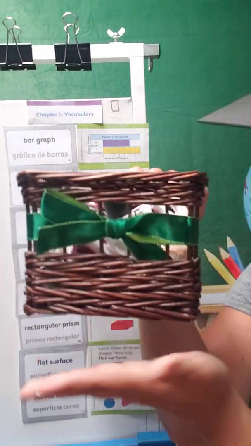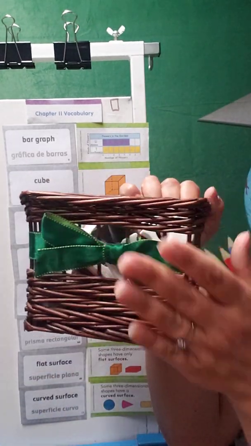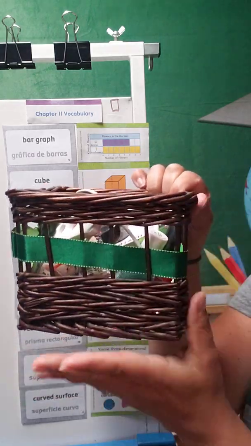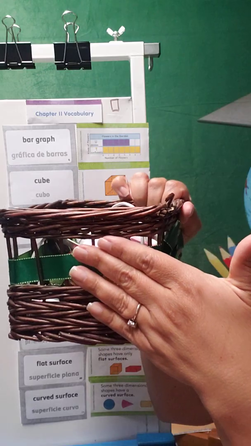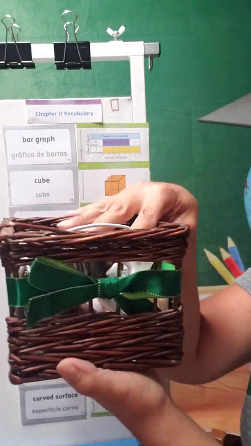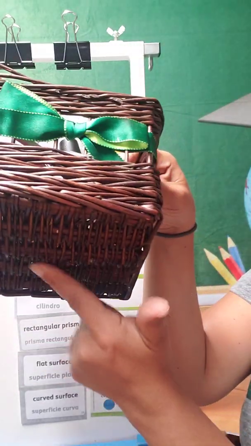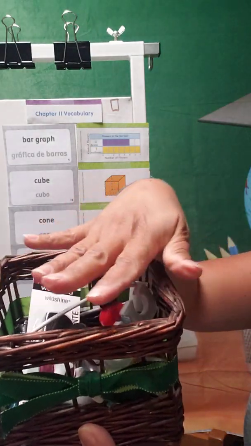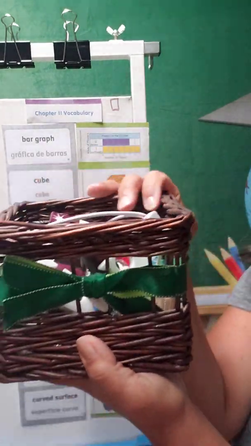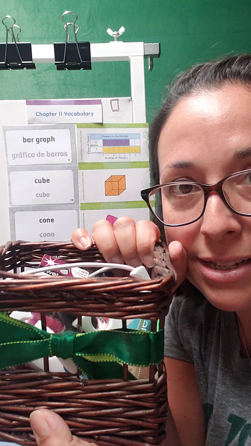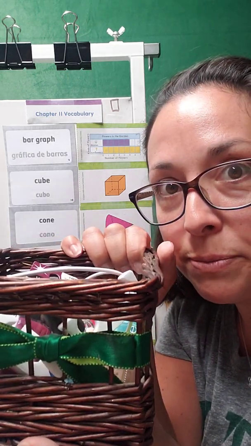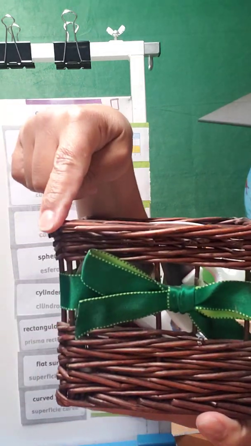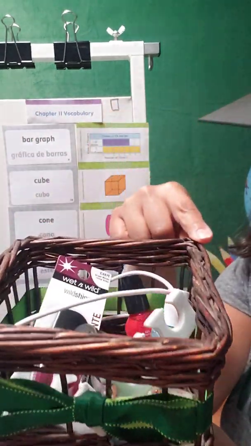Esto es un cubo, because it has 1, 2, 3, 4. The bottom would be 5, and the top, if it was covered, would be 6 flat sides. Tiene 6 lados que son planos. And it also has corners, which we can call vertices.